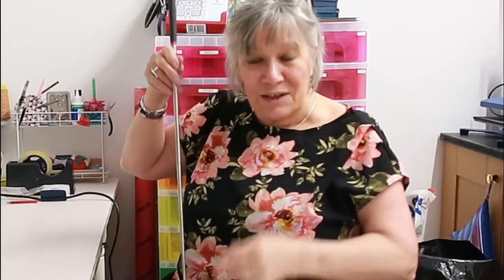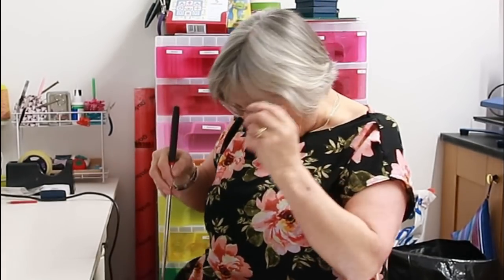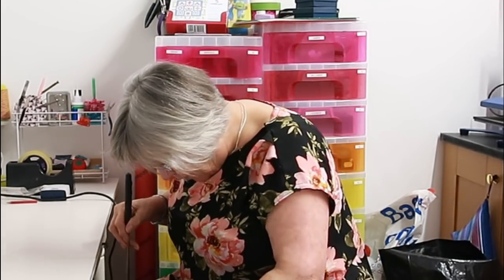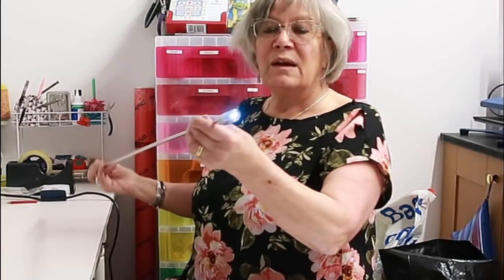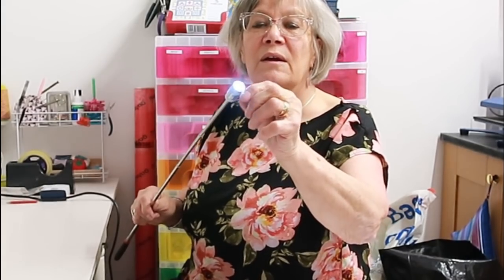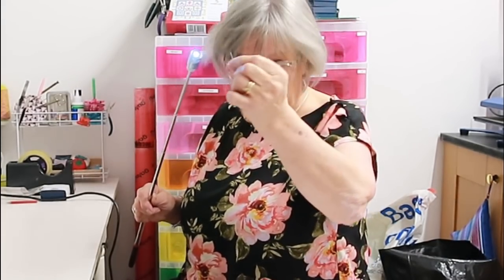So if your eyesight's not very good and you can't find where that pin's gone, have I got any on the floor? Oh, I haven't got a pin, but I've got a piece of broken sewing needle. Oh no, it is a pin.